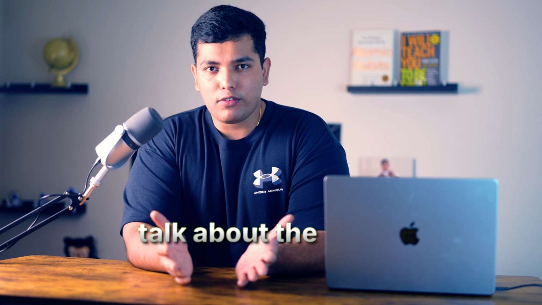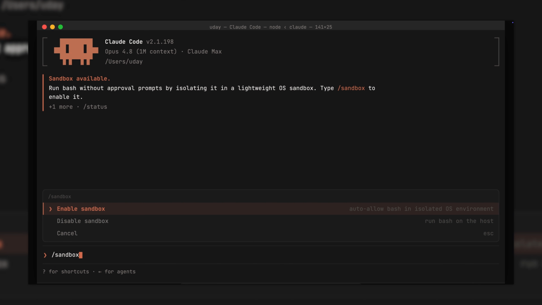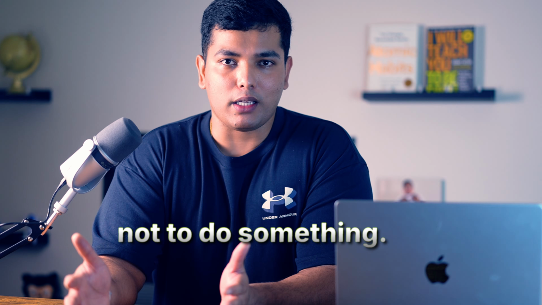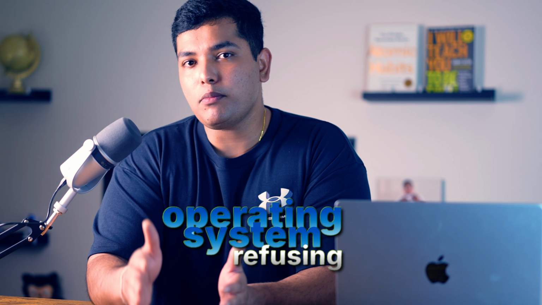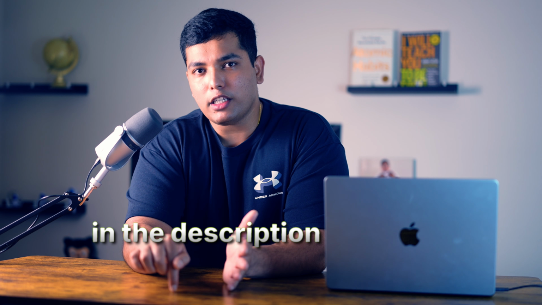Alright, now let's talk about the fix. /sandbox, that's the whole command that you need to fix this. It's built on the same OS level isolation your browser uses to keep websites off of your system. A deny rule is Claude agreeing not to do something. The sandbox is the operating system refusing to let it. Now, turn off the override setting that lets blocked commands quietly retry outside of the sandbox. Otherwise, you will have left another door open. And the exact setting is in my checklist in the description below.